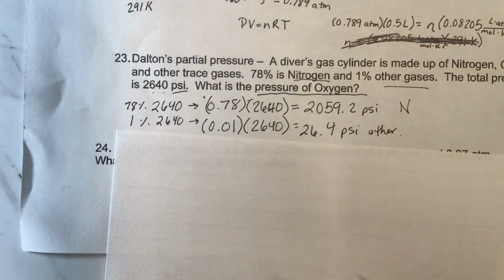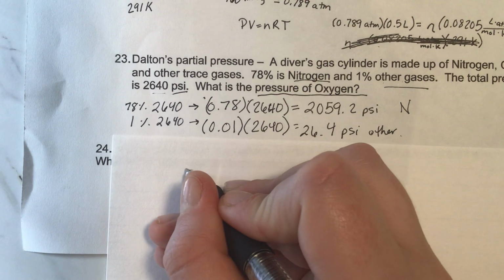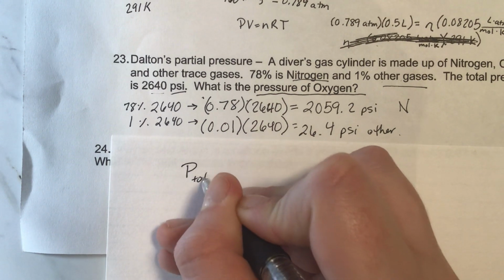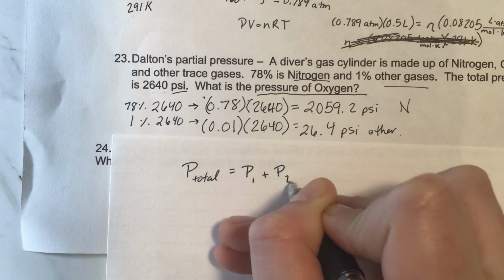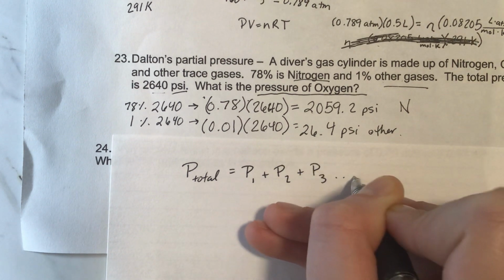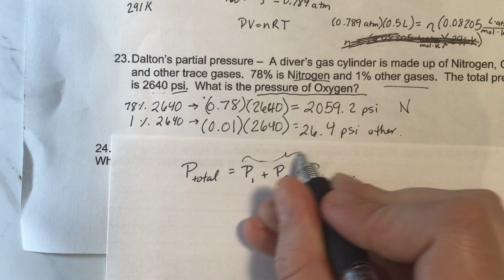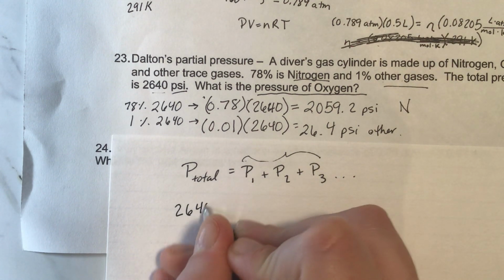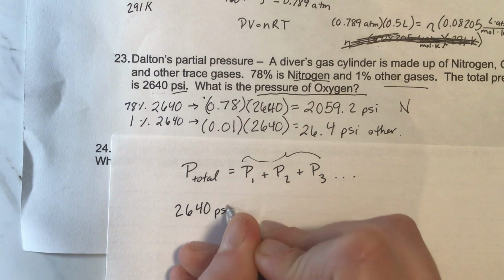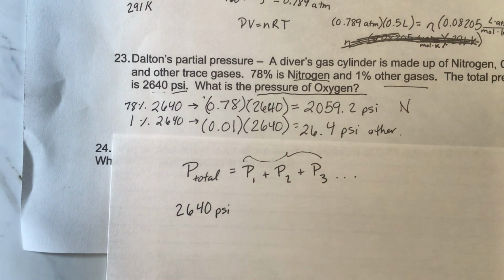Now, here's the easy part. All right, so P total is equal to P1 plus P2 plus P3 and then dot. Well, there's only 3 numbers here, so we only need these 3. Okay, so we actually know our P total. Doesn't really matter if we have the units here. I mean, it's just keeping consistent.